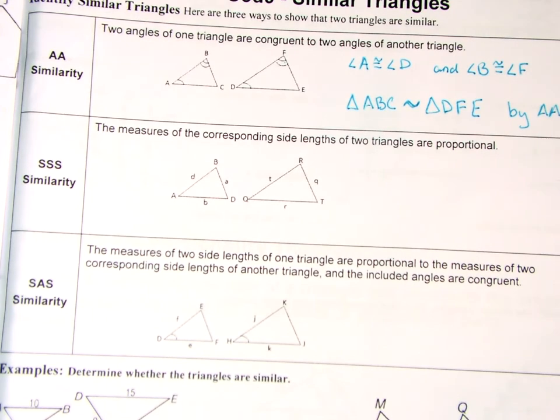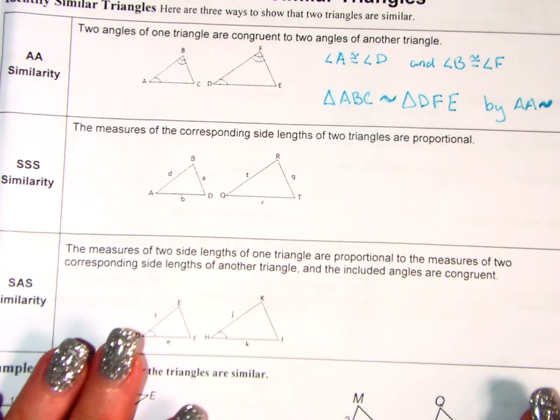the measures of the corresponding side lengths of the triangles are proportional. So just like yesterday we talked about being proportional, you set up the corresponding sides, and if they all reduce to a same scale factor, then your triangles are similar. And this time we wouldn't have to look at the angles, we only have to check the sides.